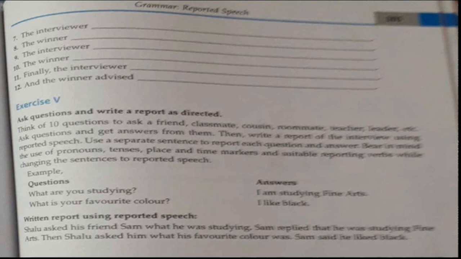to reported speech. So, question: what are you studying? Answer: I'm studying fine arts. What is your favorite color? I like black. So a written report using reported speech: Shalu asked his friend Sam what he was studying. Sam replied that he was studying fine arts. Then Shalu asked him what his favorite color was. Sam said he liked black. So this is the way how you do a reported speech.